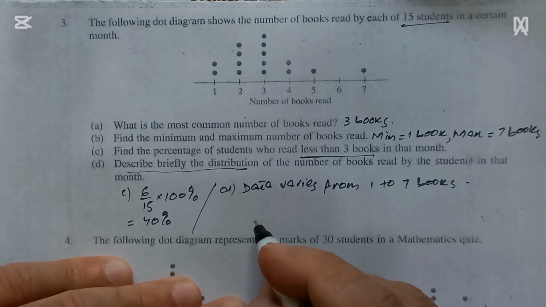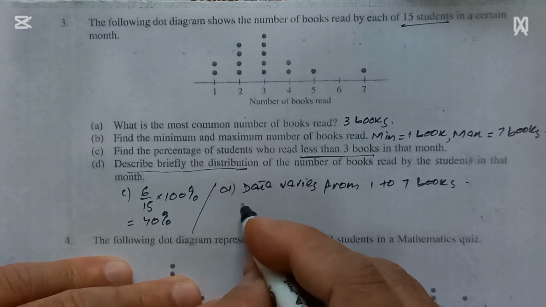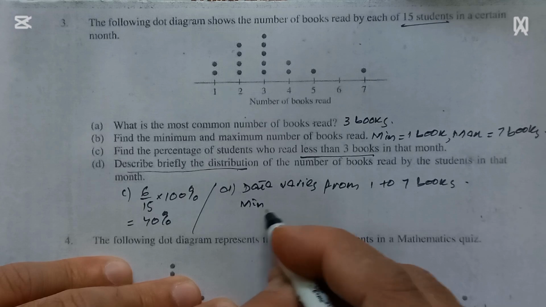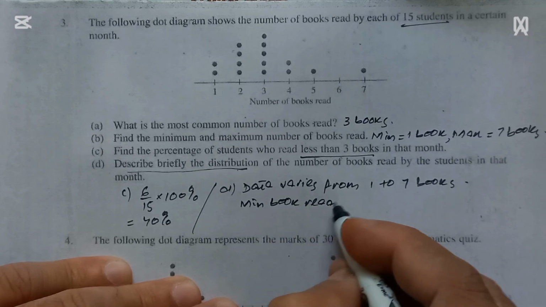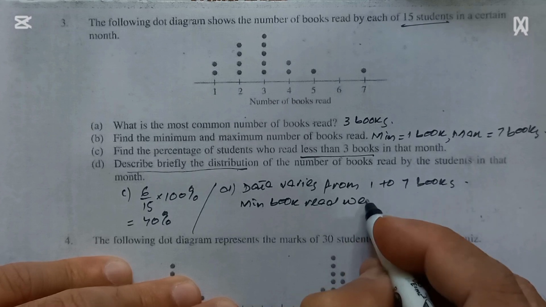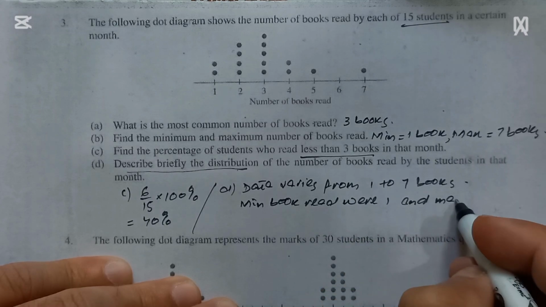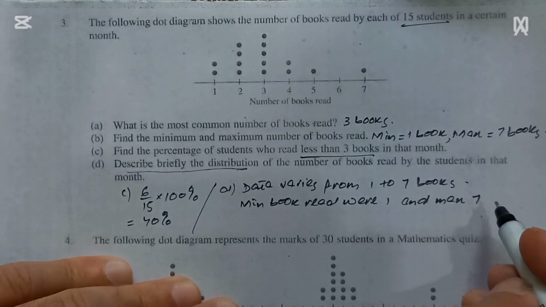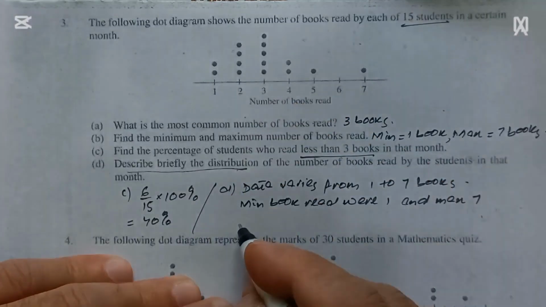The next point to be mentioned is the minimum number and maximum number. So 1 book is the minimum, minimum books read were 1 and maximum are 7. Then you have to mention the most common number of books.